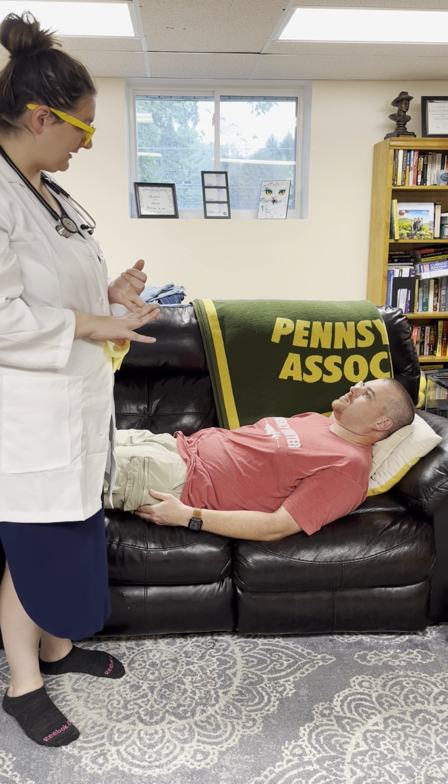Okay, so there were no felt masses, no splenomegaly, and no hepatomegaly either.